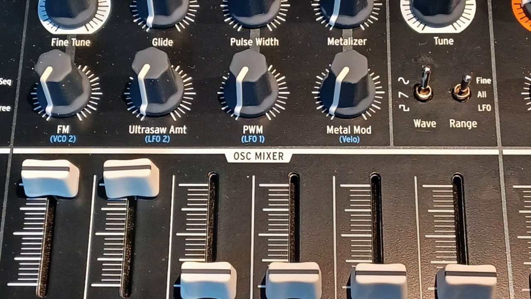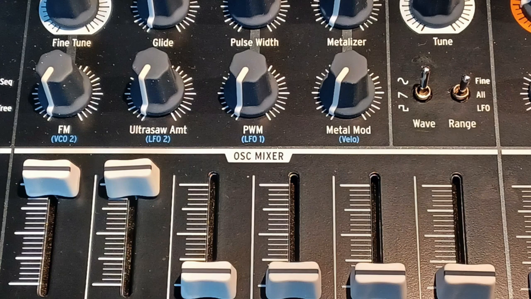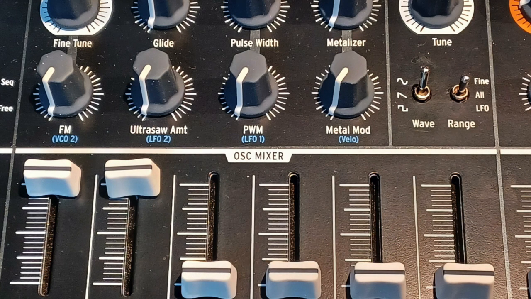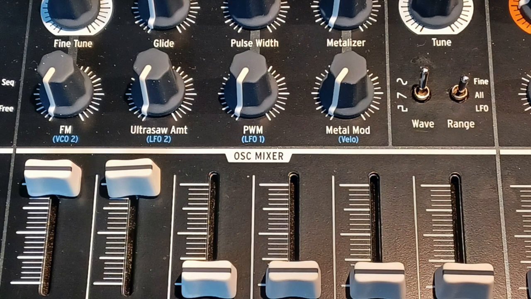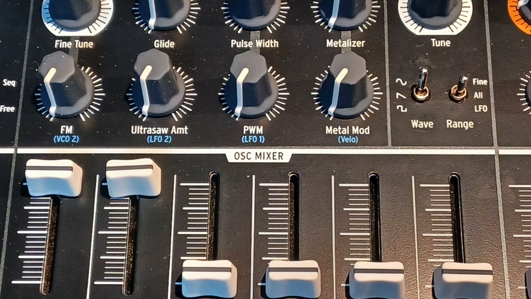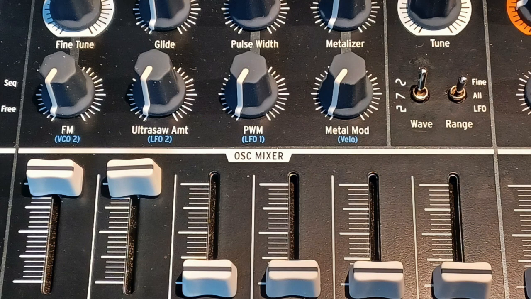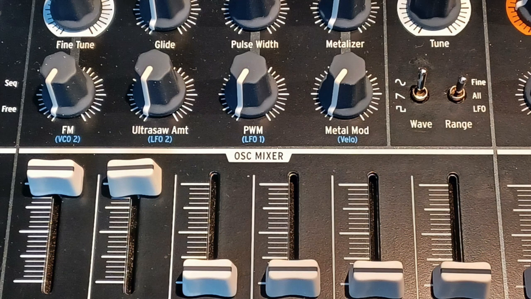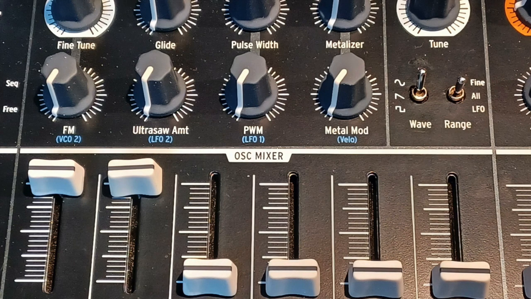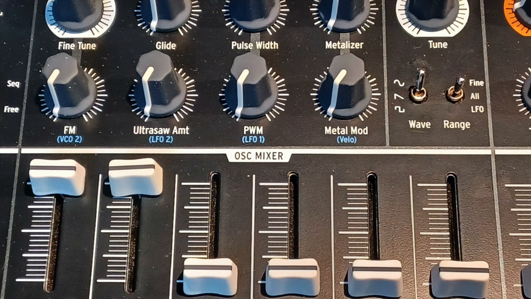Now, in the second row, these are modulators. There is a frequency modulation, and the normal source for that is VCO2. So essentially, the output of VCO2 is going to raise and lower the pitch of oscillator 1, which can produce some pretty interesting metallic, weird sound effects or some pretty complex waves. So the FM amount adjusts that.